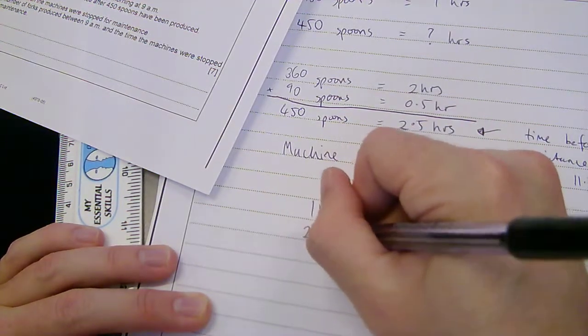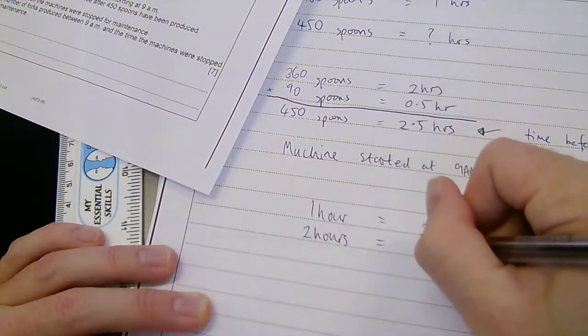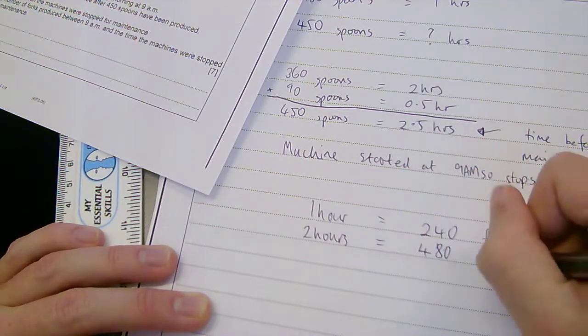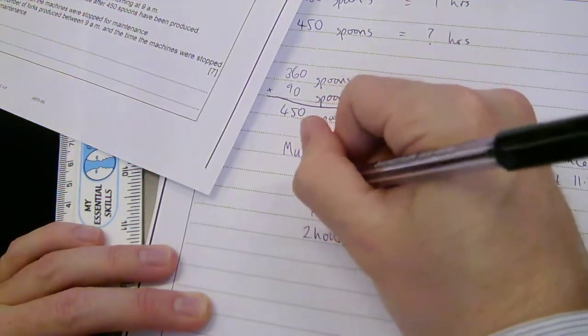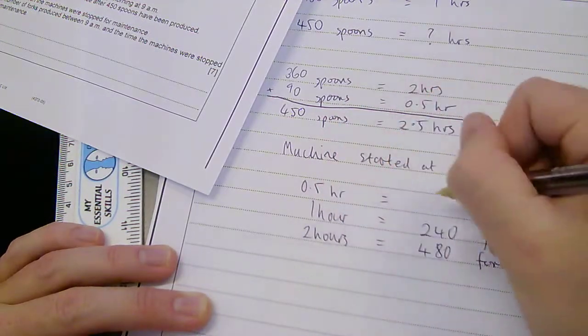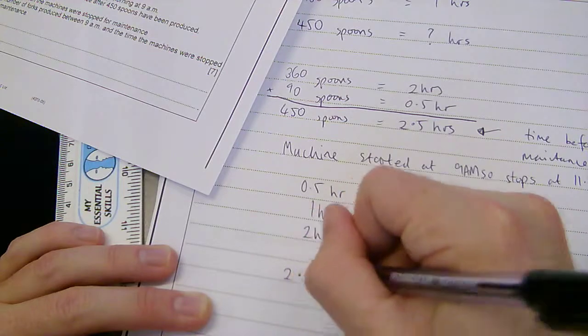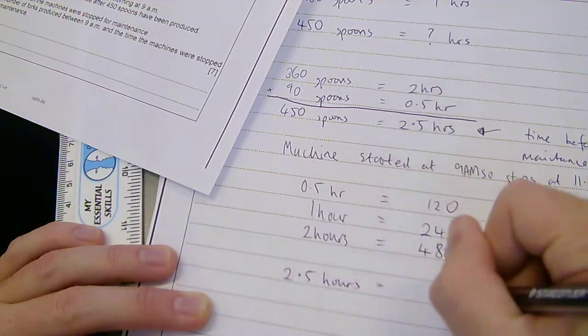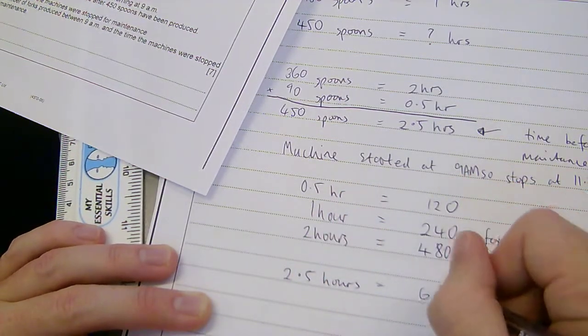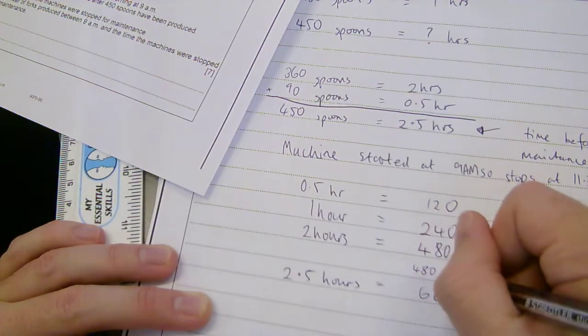So in 2 hours I make 480 forks. In half an hour I'm going to make 120. So 2.5 hours I'm going to make 600 from doing 480 add 120.